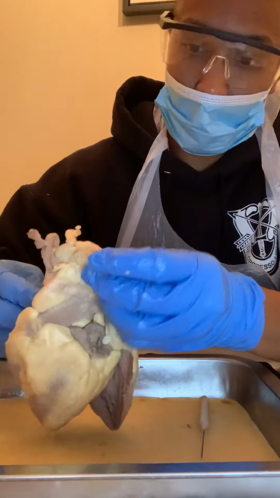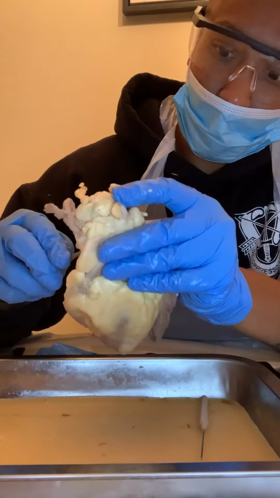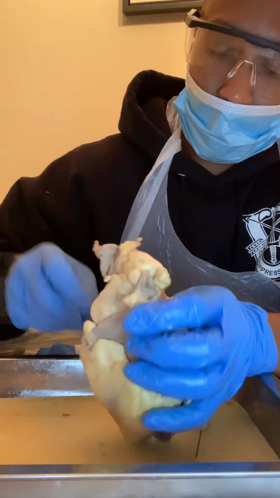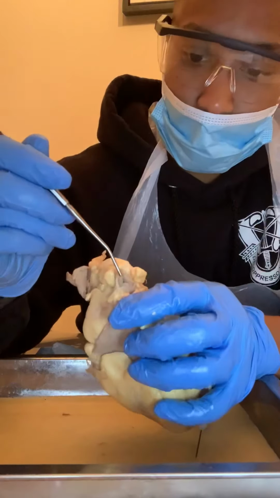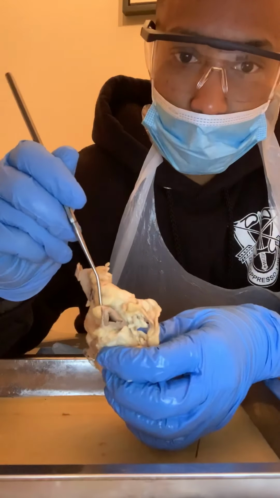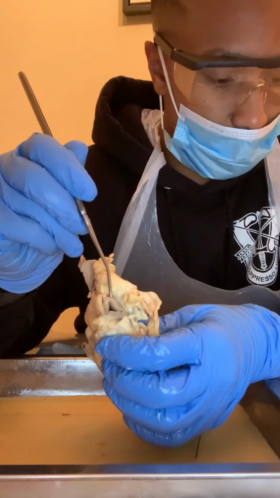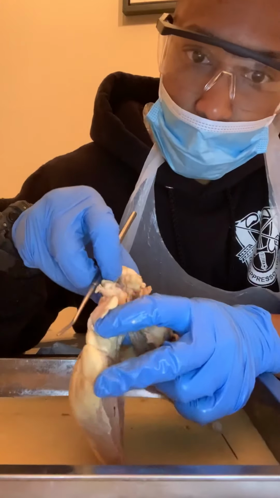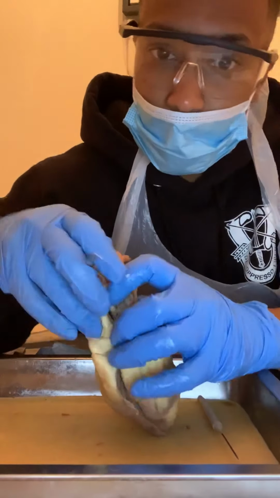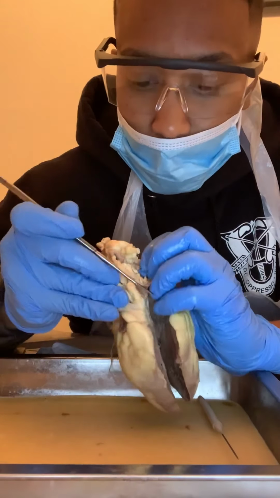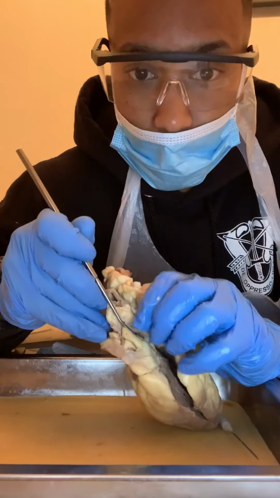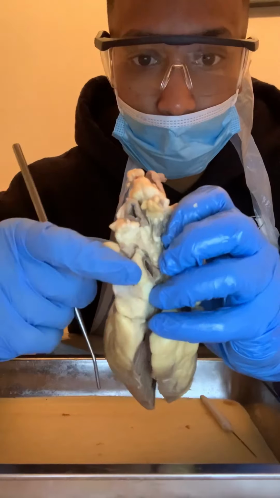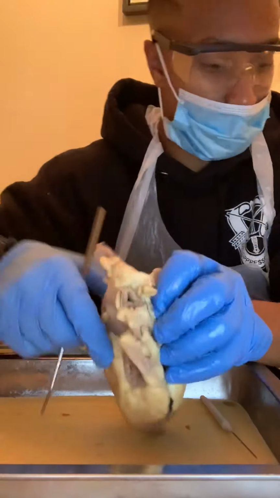Right here, you probably can't see that well, but this opening right here is going to be the superior. This is the superior vena cava, and then the inferior, which we know is going to be below it. I'm going to open this up. This is going to be the inferior. Let's get that a little closer so you can see. So you got your superior here, and then you got your inferior right here.